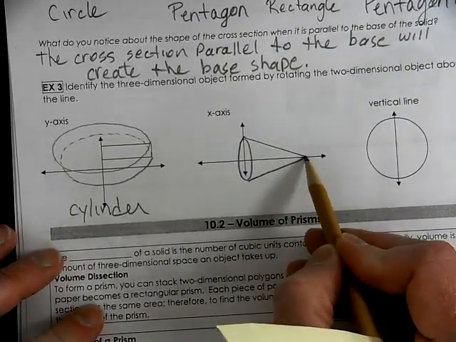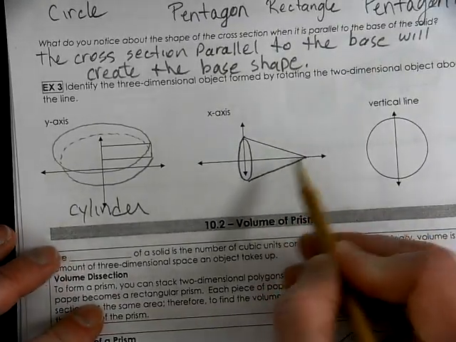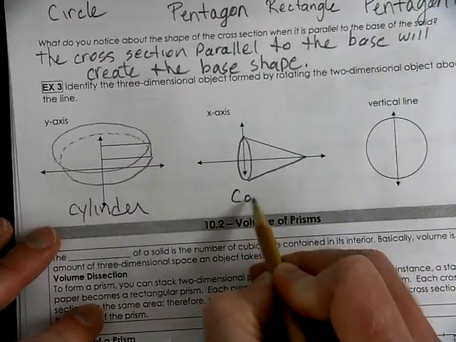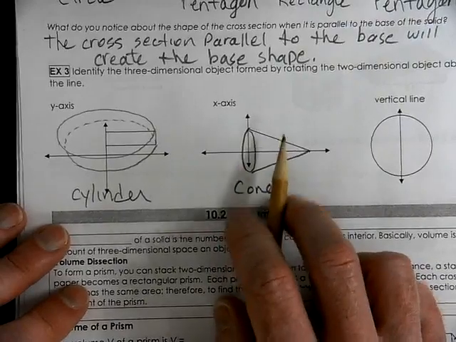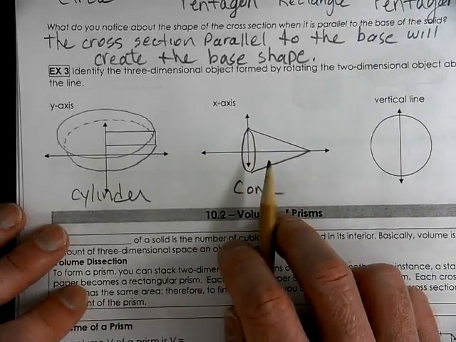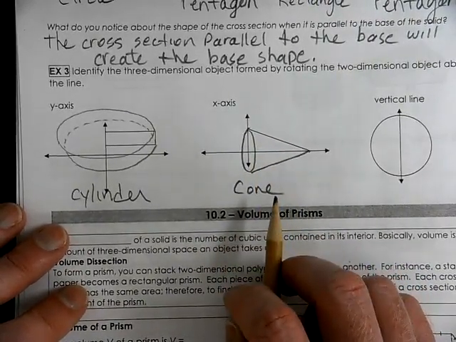This part would spin around and come to a point. So we have a cone. So a triangle rotated around an axis is going to create a cone.